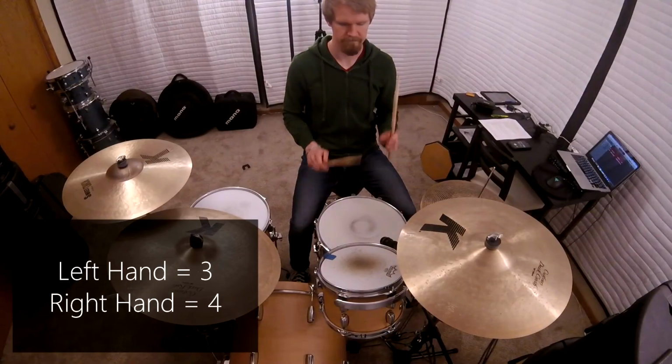Switch the hand that is playing each rhythm. If you were playing the rhythm of 4 on your left hand and the rhythm of 3 on your right hand, try it the other way.